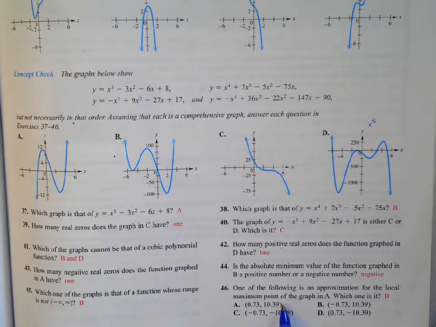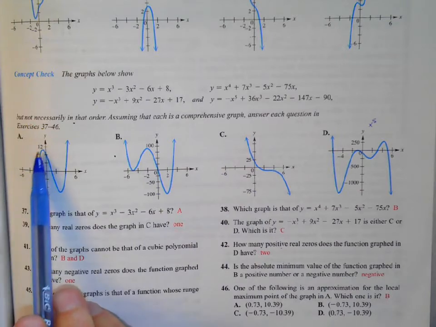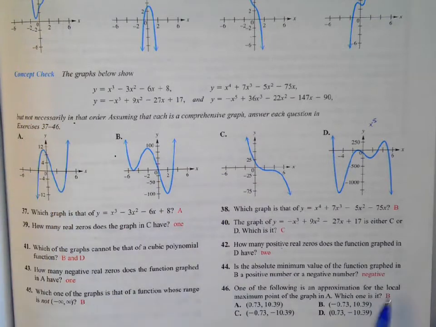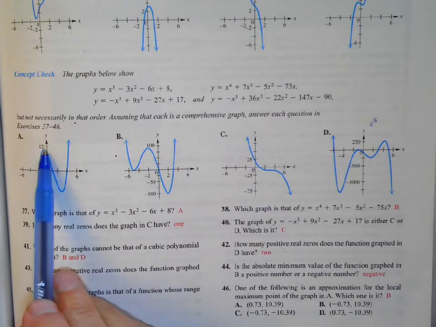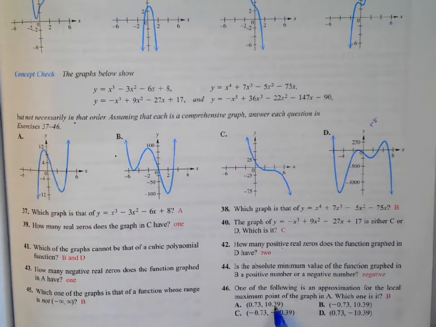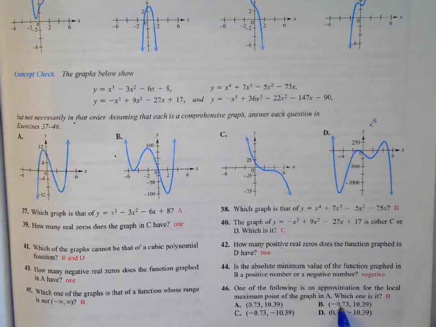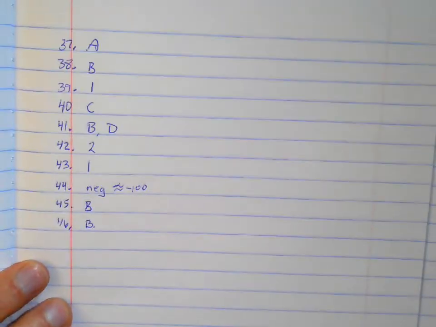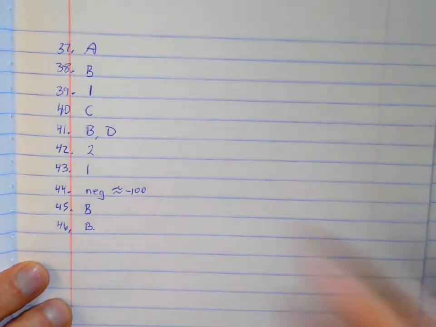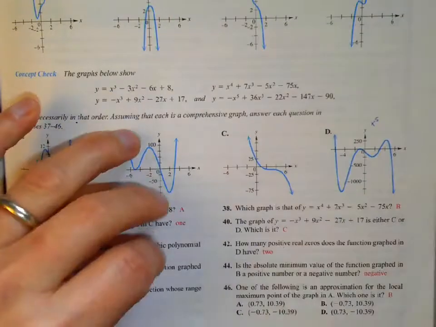Number 46, which of the following is an approximation for the local minimum point on graph A? So in A, we have local, what does it say, maximum or min? A local maximum would be this point right here, which has an output of, I don't know, a little bit less than 12. So it looks like it's 10. Okay, so it's this one and this one. And it's a negative x. So it'd be choice B. Okay, so you can see all those answers there. And if you need an explanation, go back and listen to the explanations.